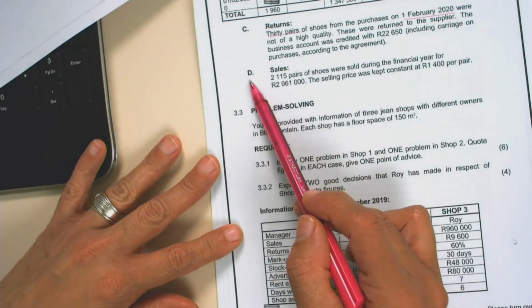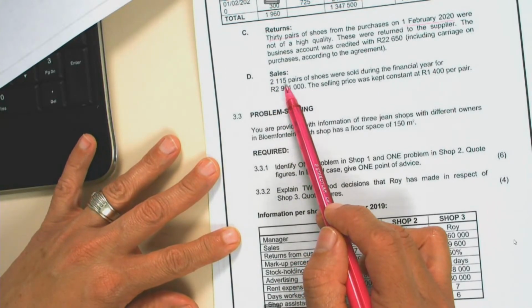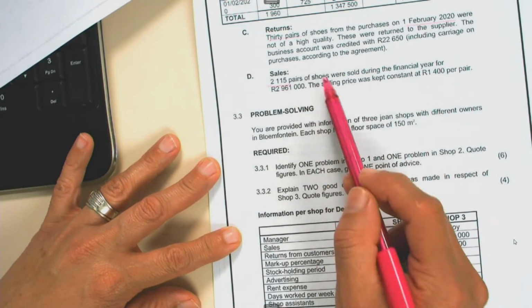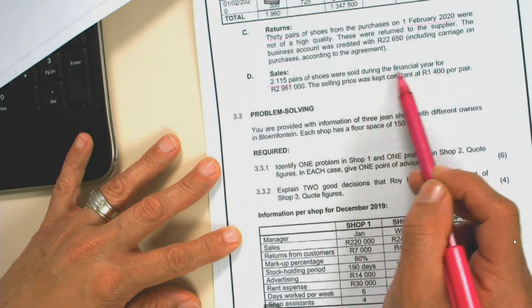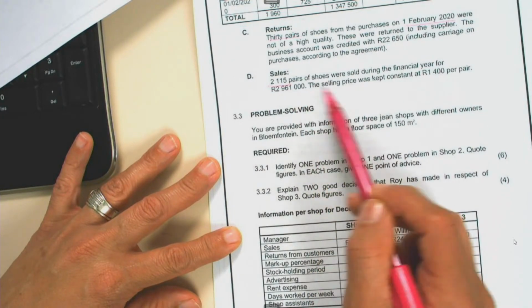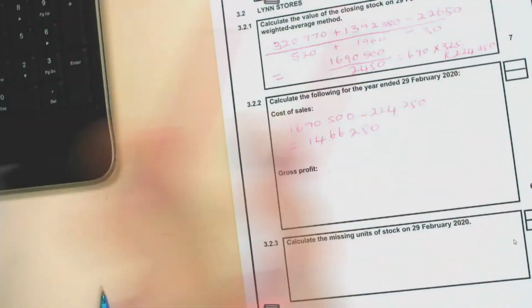In D, sales: 2,115 pairs. That amount is important, I might need it later. Of shoes were sold during the financial year for 2,961,000. The selling price was kept constant at 1,400 per pair, right?